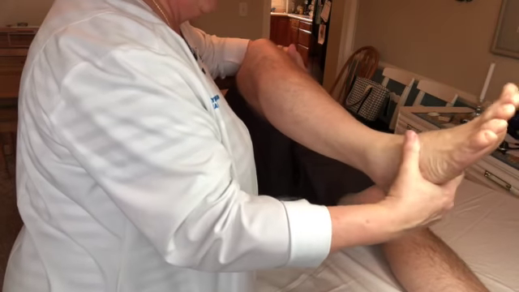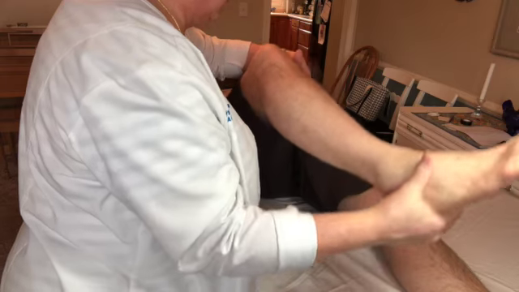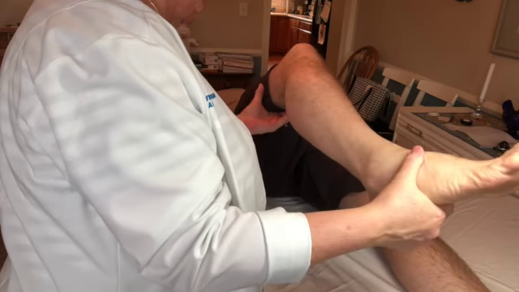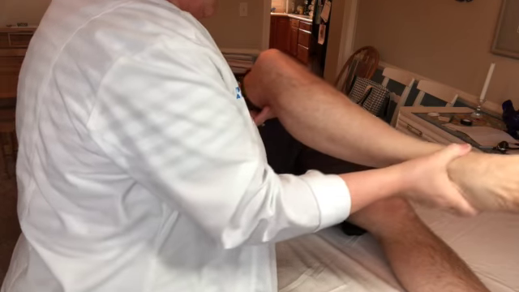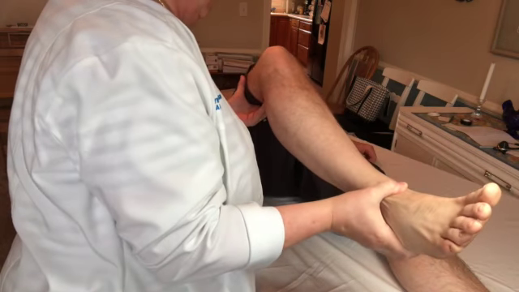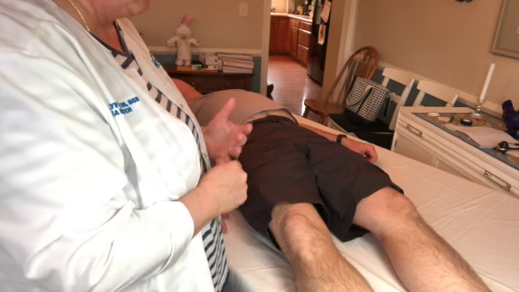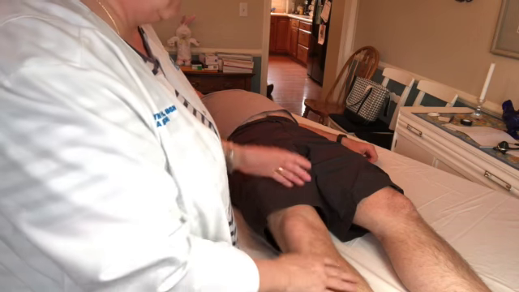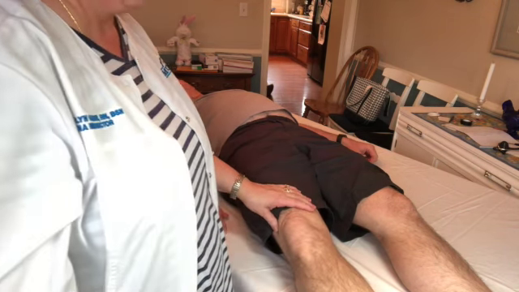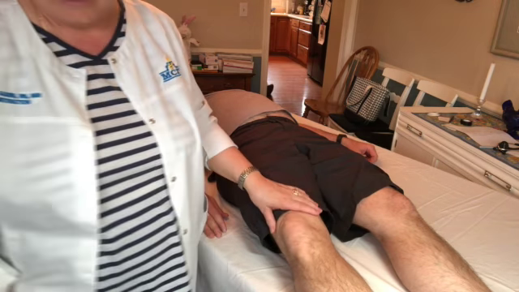And I'm going to internally rotate the knee. And do you have any pain? No. Okay, and then externally rotate it and pull the leg out. Any pain? No. Okay. So I would be listening for crepitus or any pain or popping sounds that could indicate that there's damage to that area.